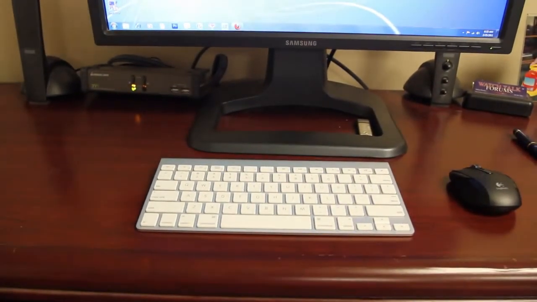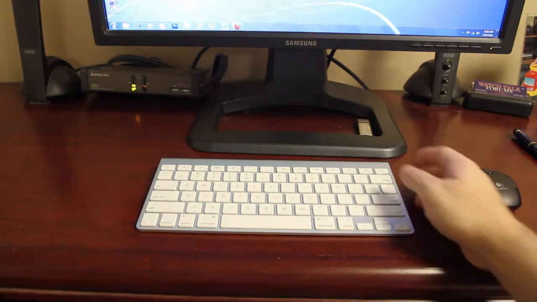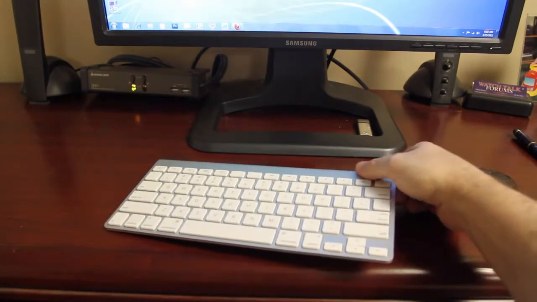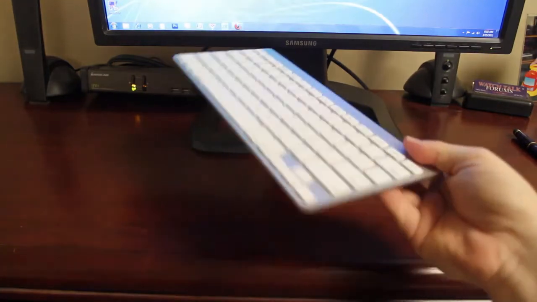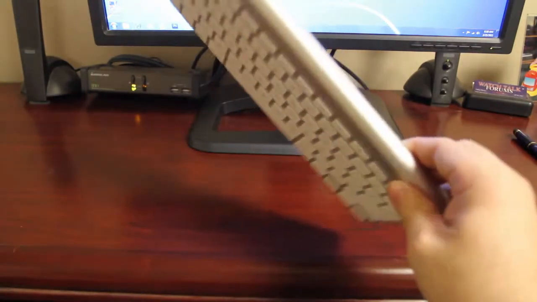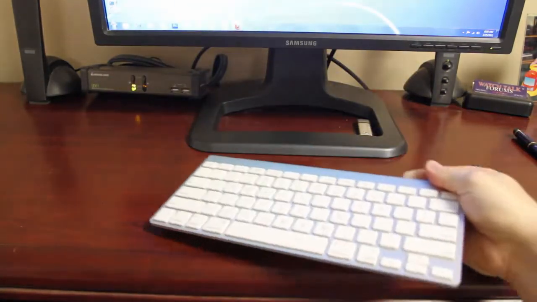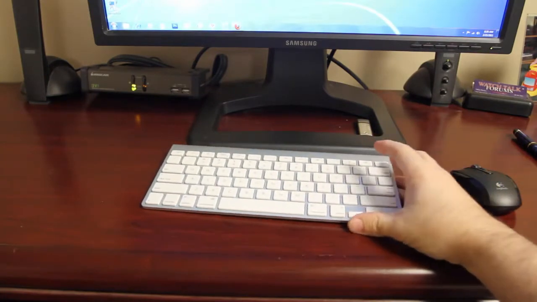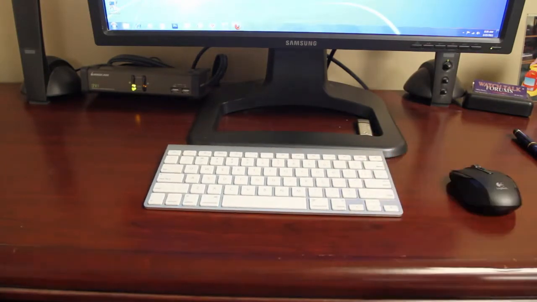For those of you that are wondering, this little thin Apple wireless keyboard, it's Bluetooth. This is fantastic. Really like this. It'll also sync to an iPhone, by the way. I've been able to sync it to my iPhone and use it very successfully.